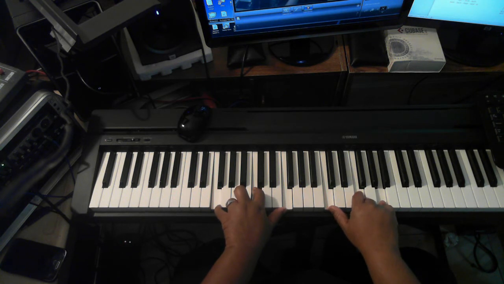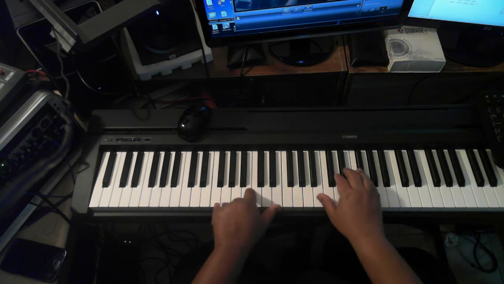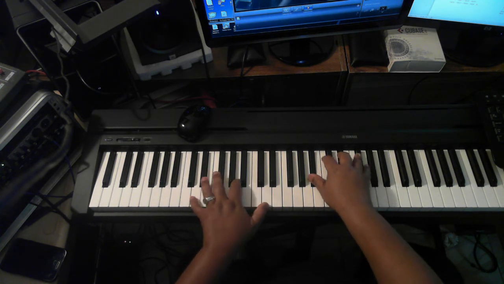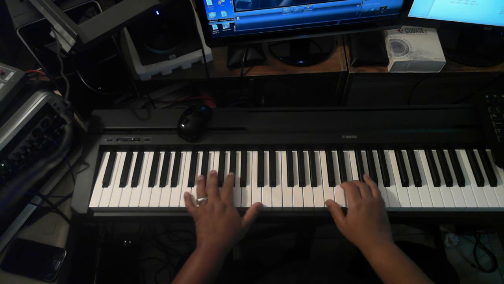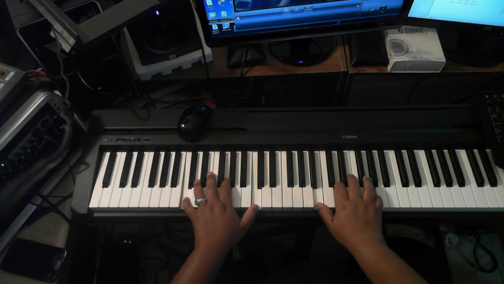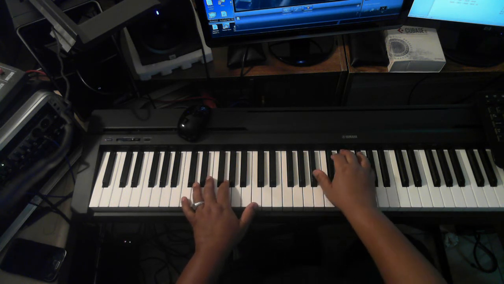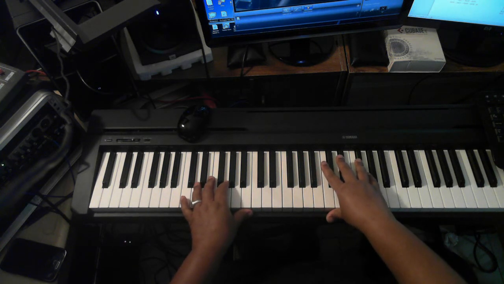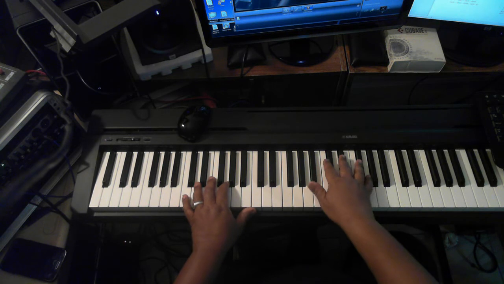Now, after this, the song is preparing itself to go to that next key. And again, these chords are just preparing the song to modulate from G minor to A minor.